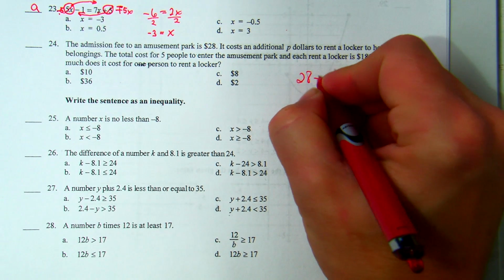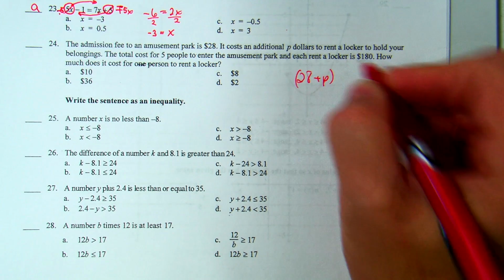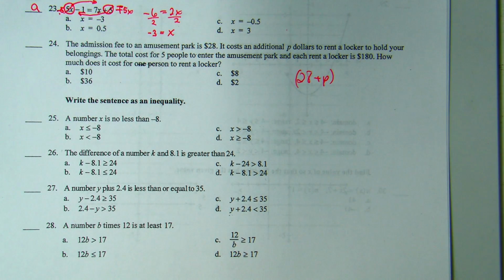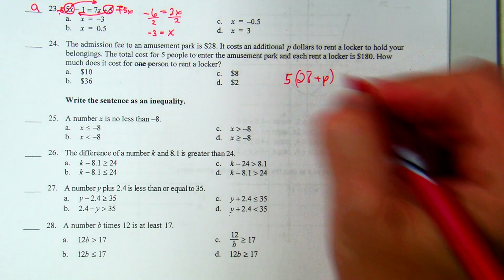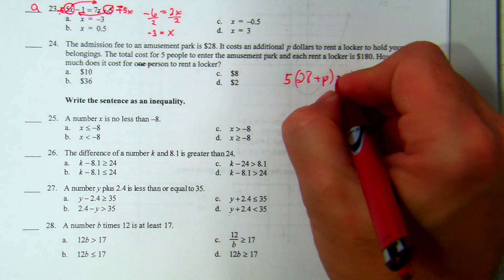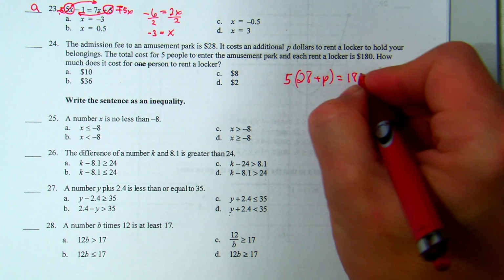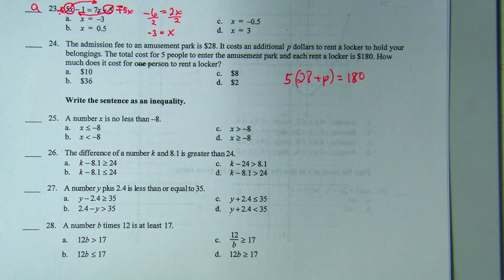So we know that 28 plus P is for one person, and we need to multiply that by 5. And the total cost, they tell us, is going to be $180.